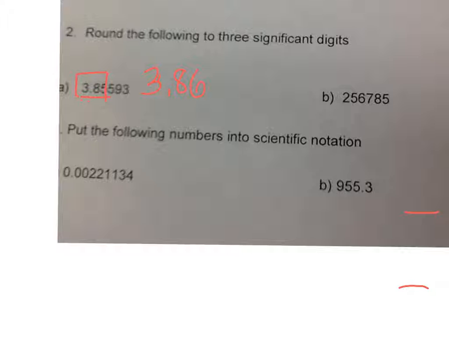The next one is 256,000. Some of you only gave me 3 numbers in your answer, but not the correct value. You gave me 256 or 257. We want to keep 3 numbers, so you look at the number to be dropped, which is the 7. It's higher than 5, so it rounds up the 6. So 257 is the 3 numbers you keep.